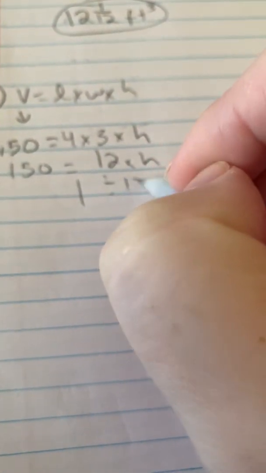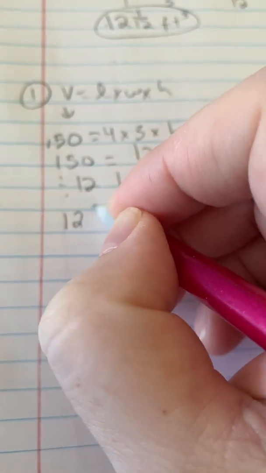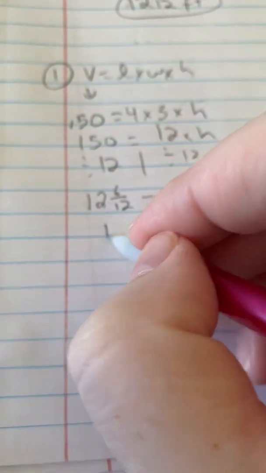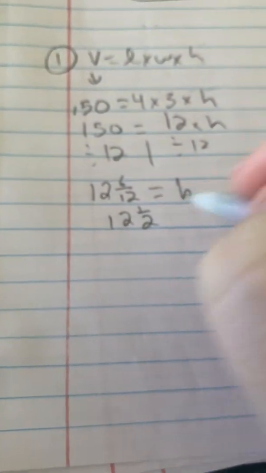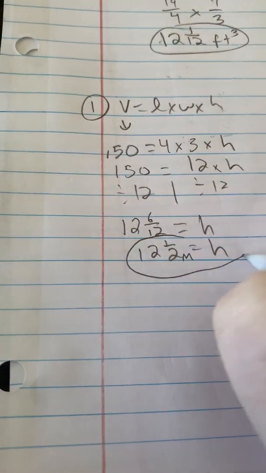Draw your line, divide by 12, divide by 12. If you need to do scrap work on that, you definitely should. 12 goes into 150, there's 6 left over. And of course, we need to simplify that final answer. So it's 12 1/2 is the height, and my unit here is meters, 12 1/2 meters.